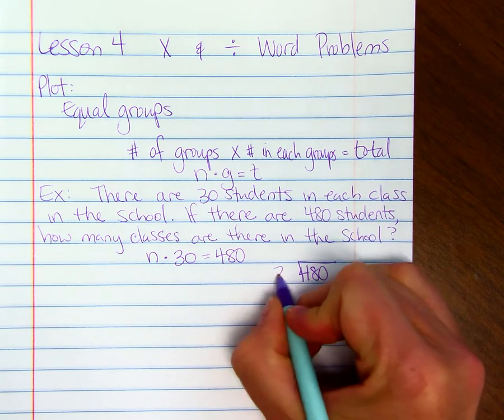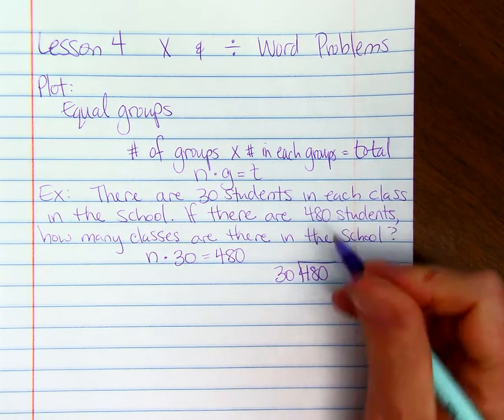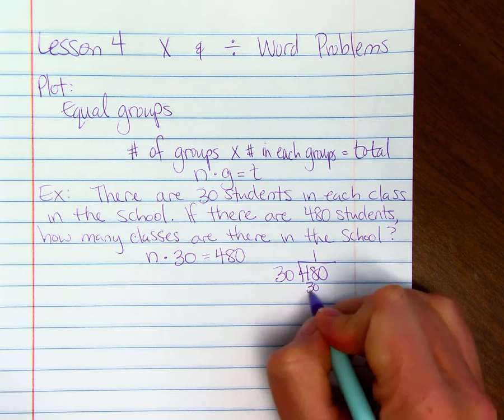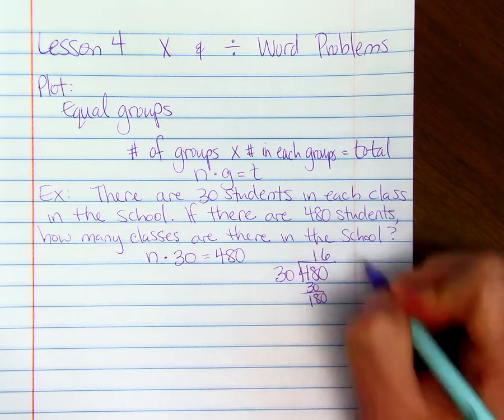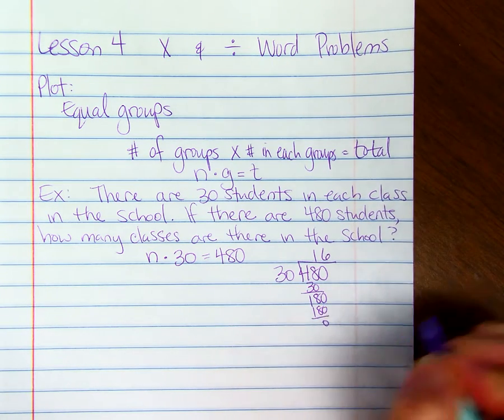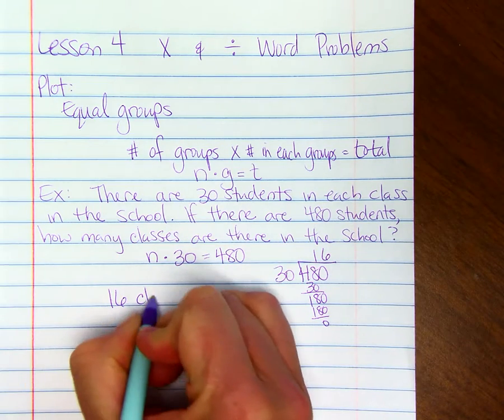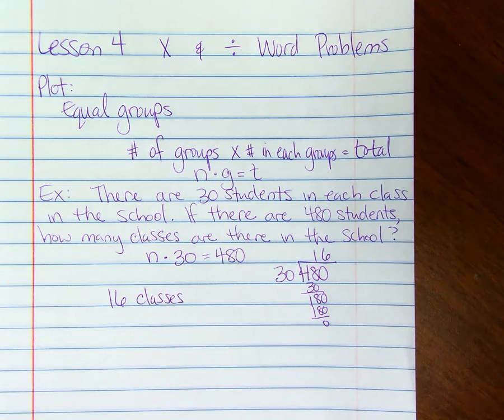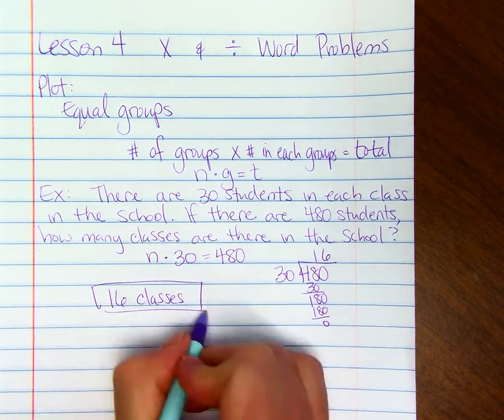480 divided by 30 gives you 1, just 30, bring down, 180 is 6. So there are 16 classes in the school. And that's the end of the lesson.